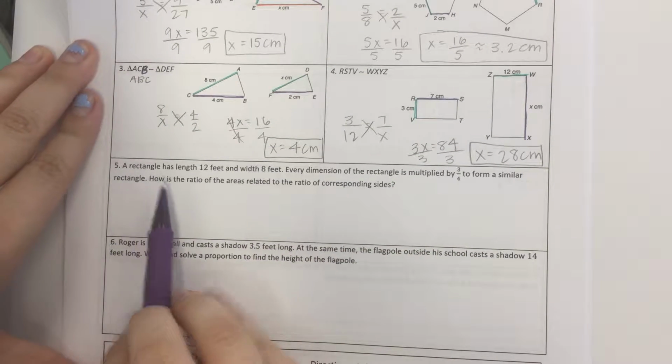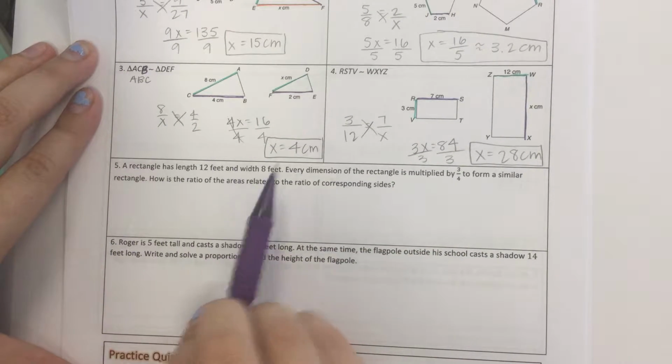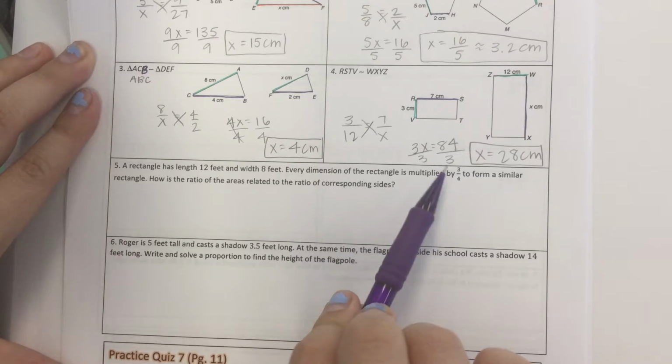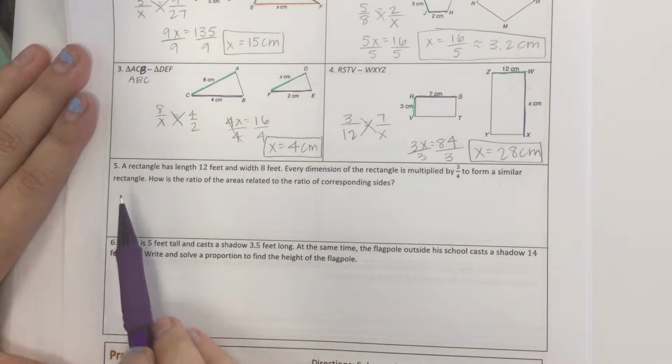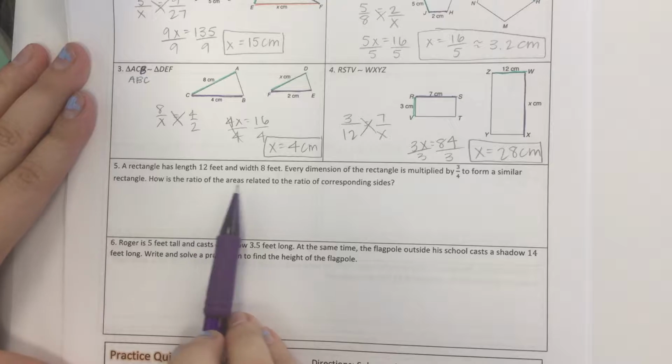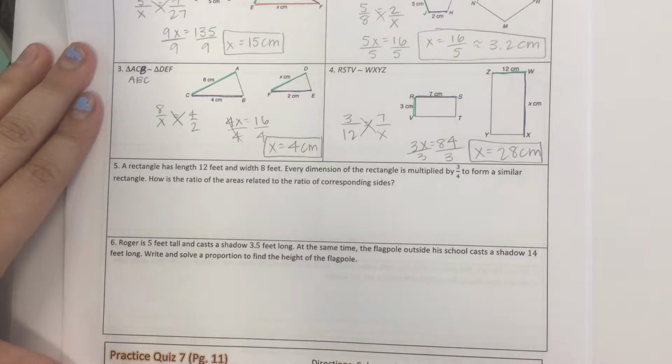Number 5, a rectangle has a length of 12 feet and width 8 feet. Every dimension of the rectangle is multiplied by 3/4 to form a similar rectangle. How is the ratio of the areas related to the ratio of corresponding sides?